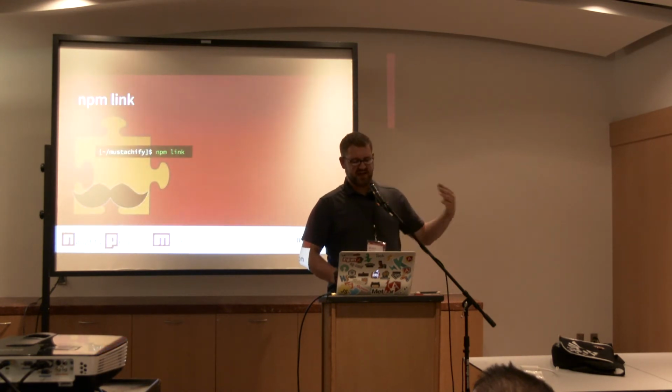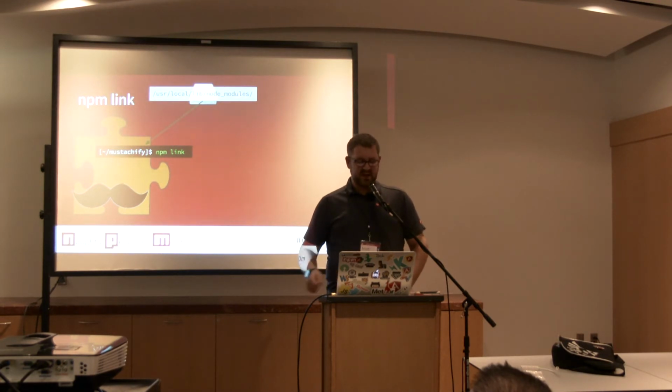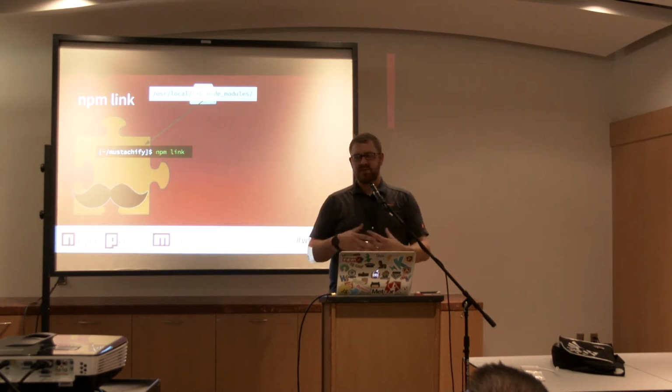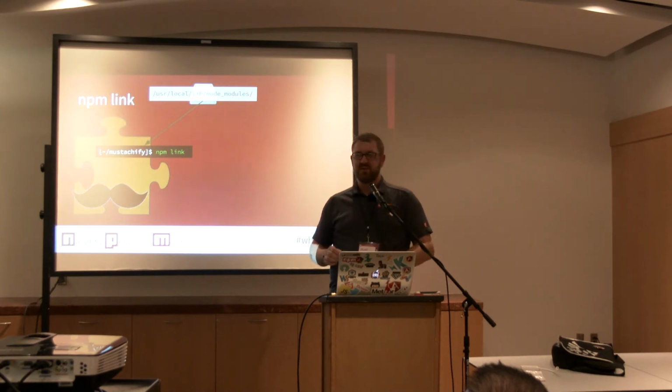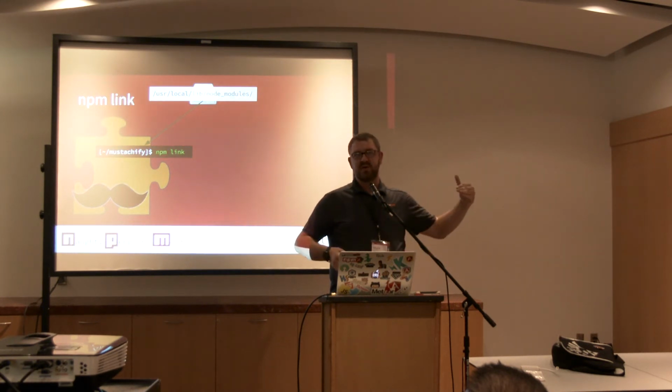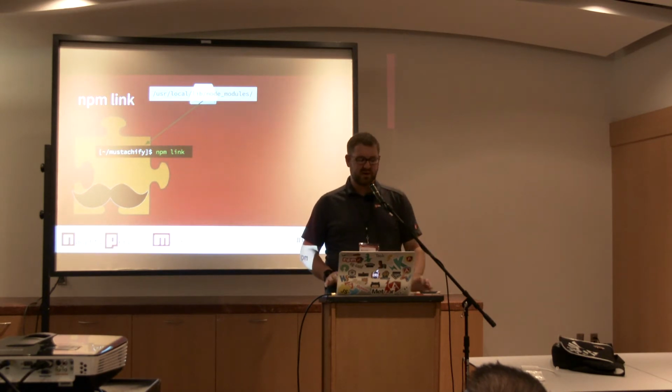So you go to your Mustachify module and you say npm link. What's that going to do? npm link is going to create a symlink. And that symlink is going to be pointing again to that same global directory we talked about when we installed things globally. And it's going to have a reference to the module itself. On top of that, if it has any bin objects, it will also link those to your user local bin directory. So that's on your path as well. So you can also test out CLIs this way before you publish them.